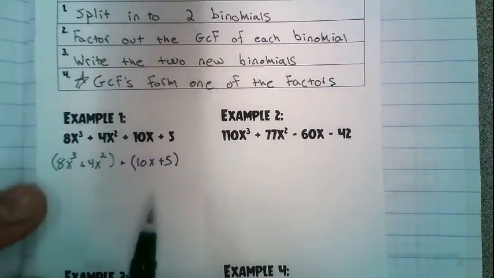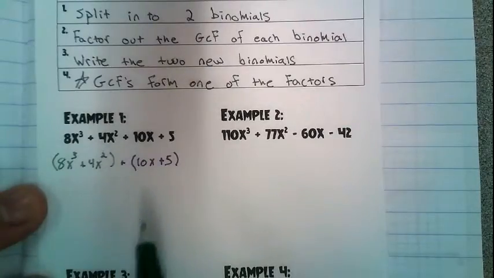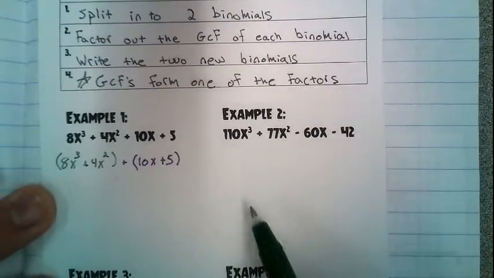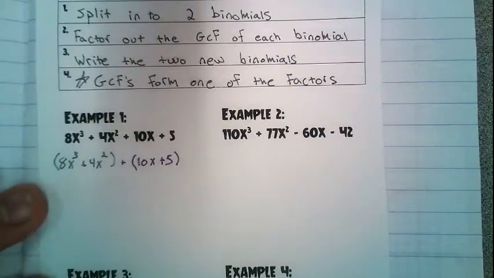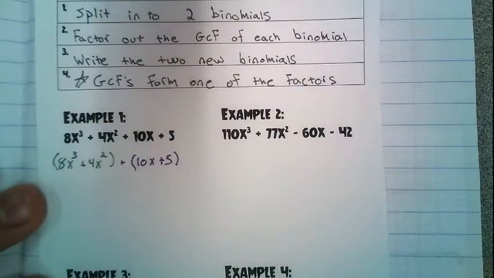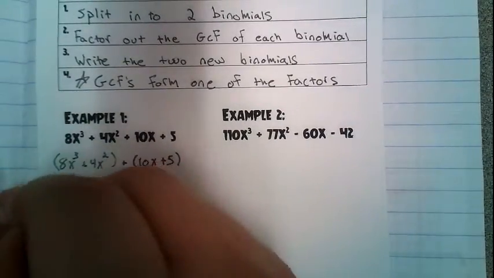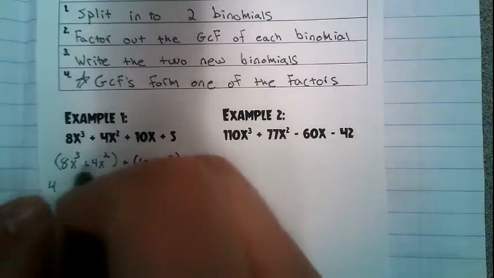Step 2 is to factor out the greatest common factor of each binomial. We have 8x cubed plus 4x squared. The greatest common factor of that one is going to be 4x squared.